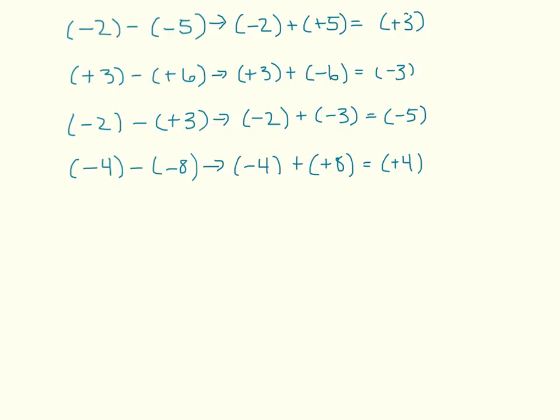With the first question, negative 2, we're changing this into an addition problem, so this becomes plus, and we change to the opposite. Positive 5 equals positive 3. If you take a number line, you have from 0, we go down to negative 2, and then we go up 5 more, 1, 2, 3, 4, 5, and we end up at positive 3.